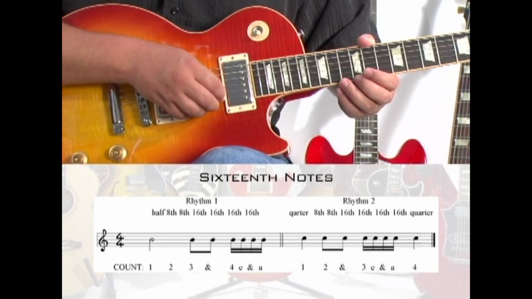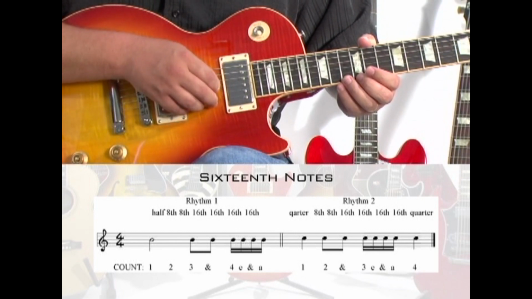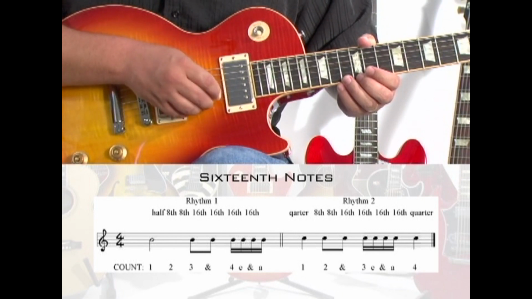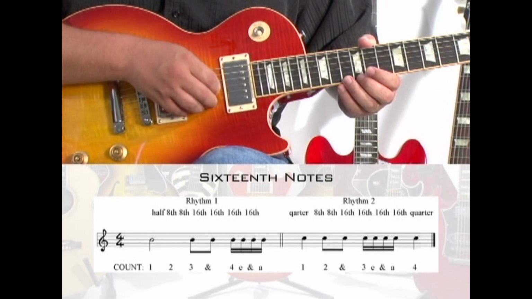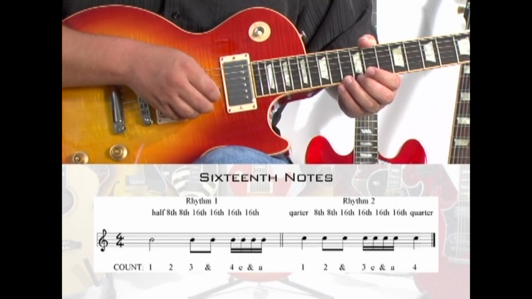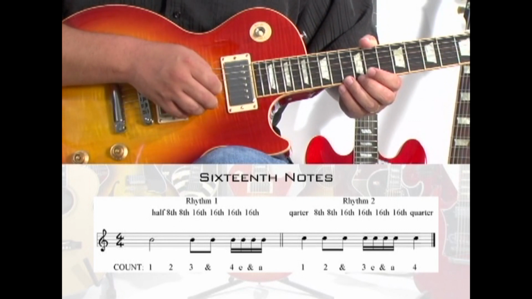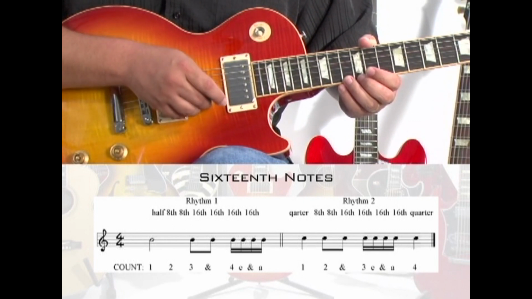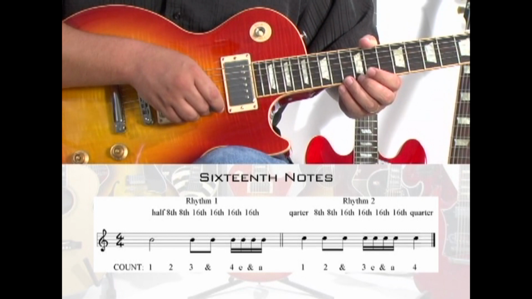For rhythm 2, hold a quarter note for the 1 count, an eighth note for 2, an eighth note for and, 16th note for 3, 16th note for E, 16th note for and, 16th note for A, play a quarter note for the 4 count. That all equals 4 beats. Here's rhythm 2 applied to the E or 3rd position octave.